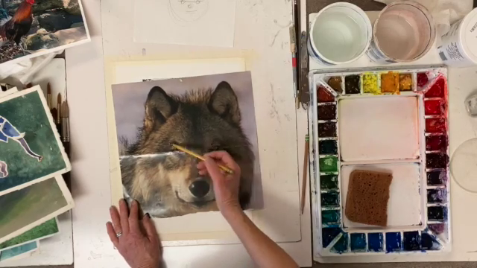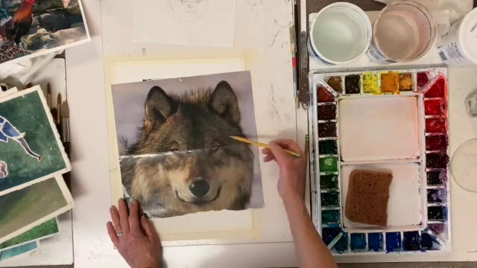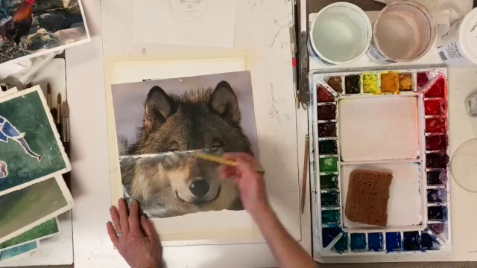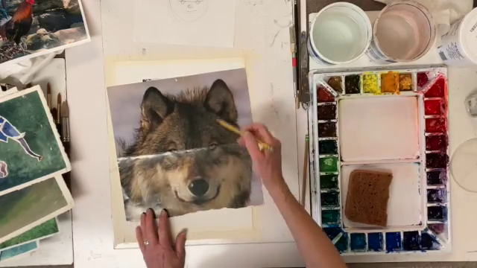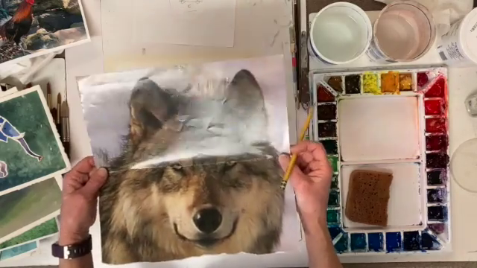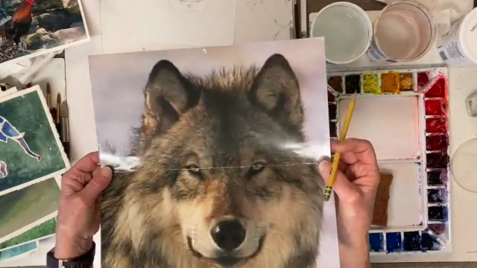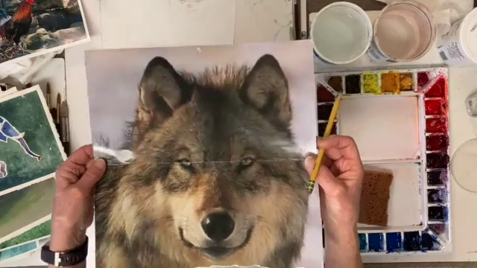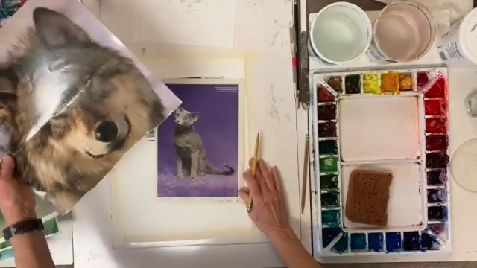Okay, and then of course there's the fur. Think of all the different ways you can create that texture, scraping and fan brush, and really pay attention to the darks and lights. I'm sorry there's a fold in this magazine photo, but it's a great photo to show some of that.